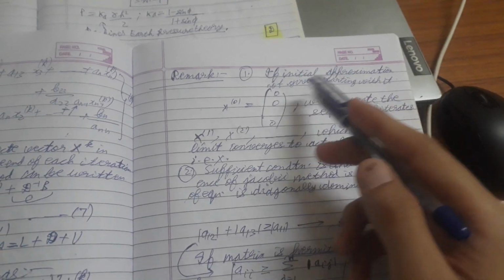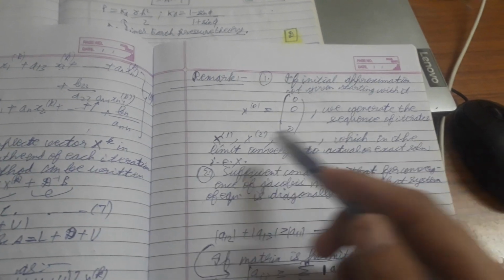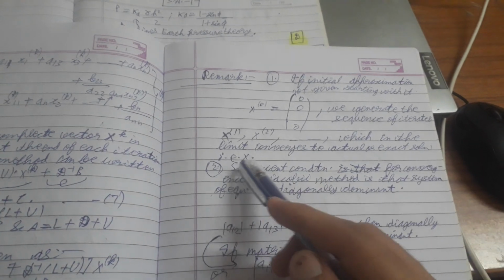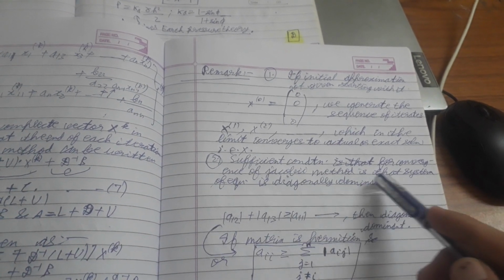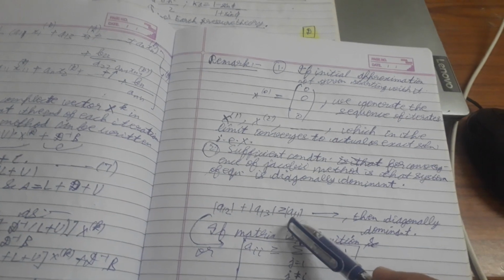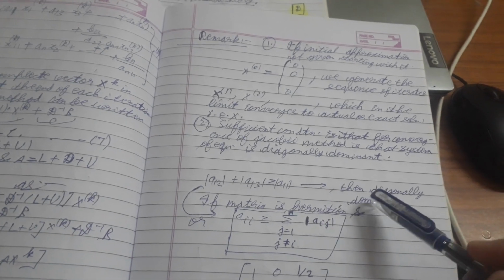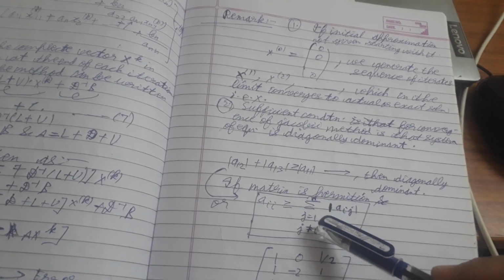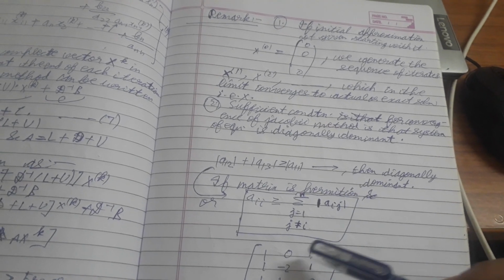Remark: if the initial approximation is not given, we start with x0 = (0, 0, 0) and generate the sequence of iterates x1, x2, ..., which in the limit converges to the exact solution x. A sufficient condition for convergence of the Jacobi method is that the system of equations is diagonally dominant, that is, |aii| >= the sum over j = 1 to n, j not equal to i, of |aij|.